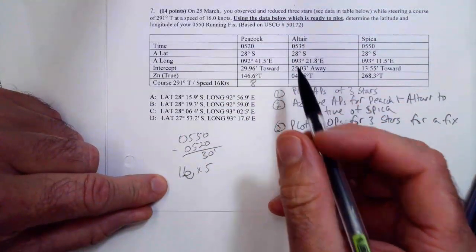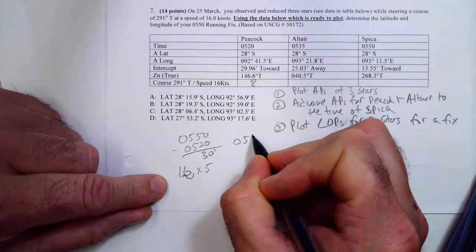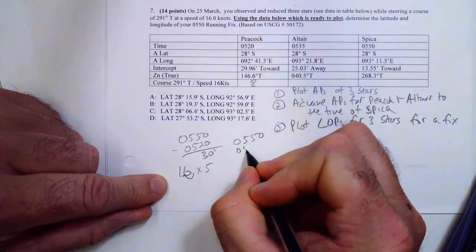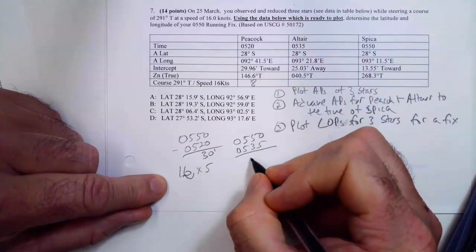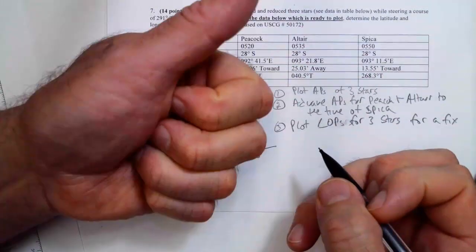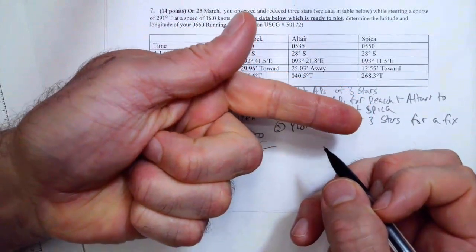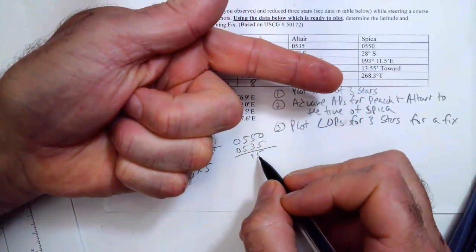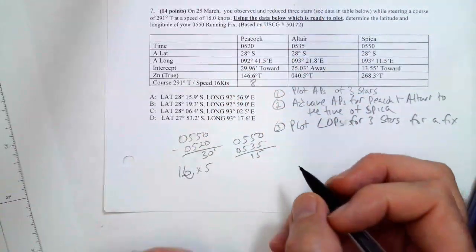Now this one is 0550 to 0535, so that's 15 minutes. 15 minutes in the 6-minute rule is 6, 12, so that's 2 6s, and then I've got 3 minutes left over, so that's 2.5 times the 6-minute rule.